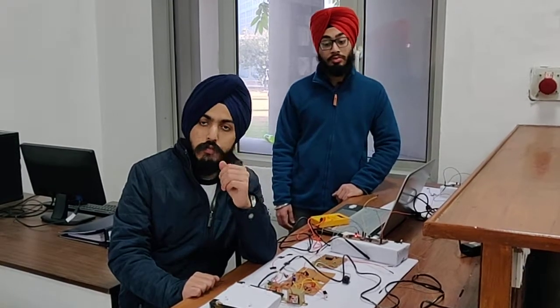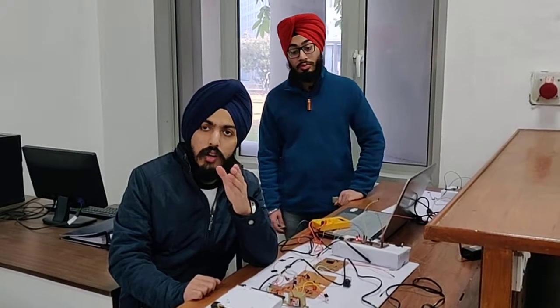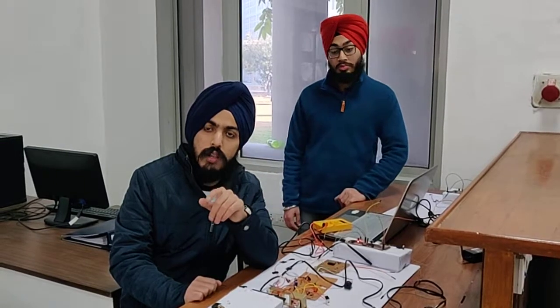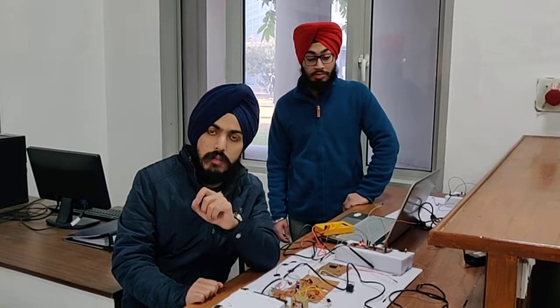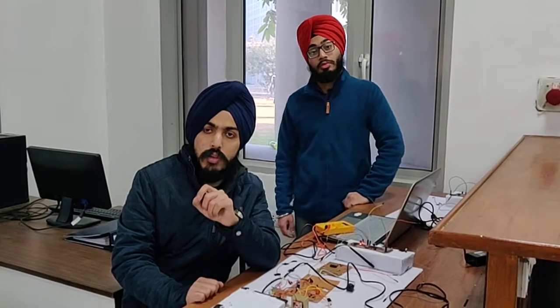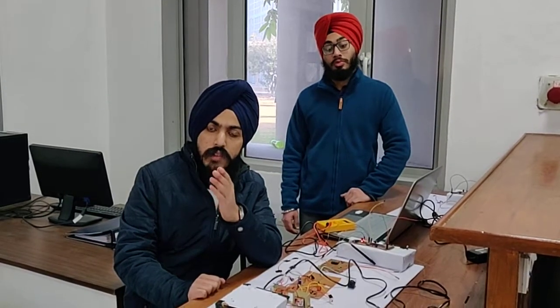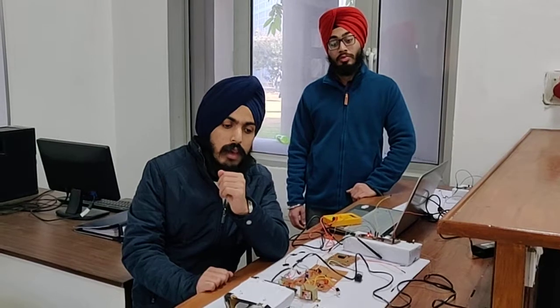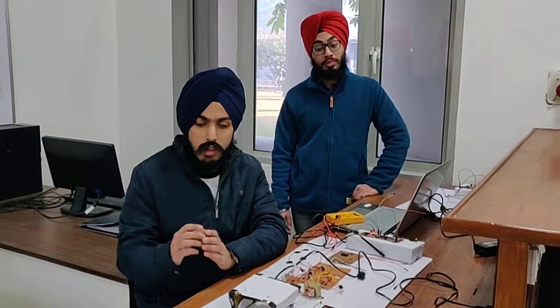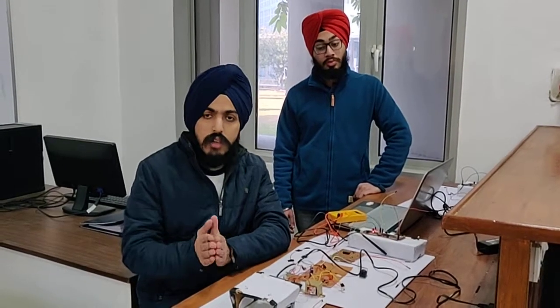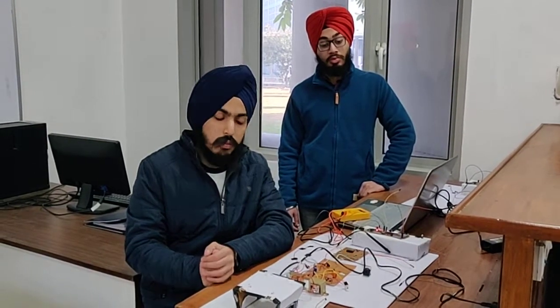Now suppose there is a fault in that equipment. The RTU will act as a numerical relay and immediately detect the fault and give a trip signal to the circuit breaker so that the equipment can be isolated. Along with that, what else the RTU does is, it will communicate the action taken to the master station or the substation.